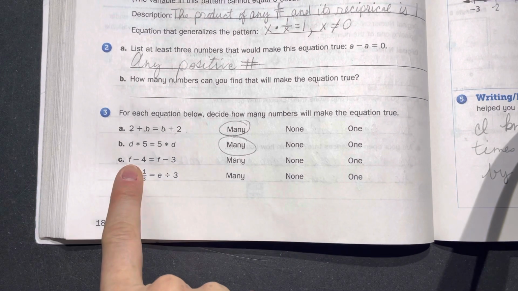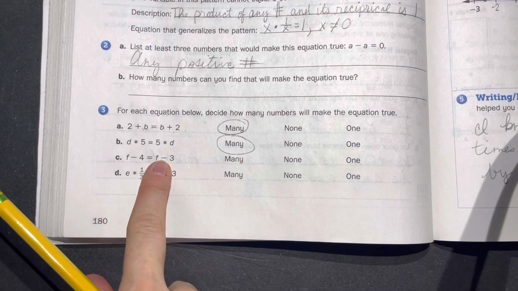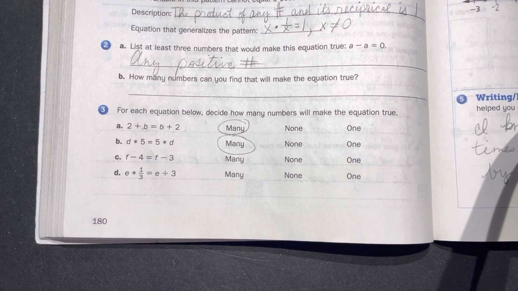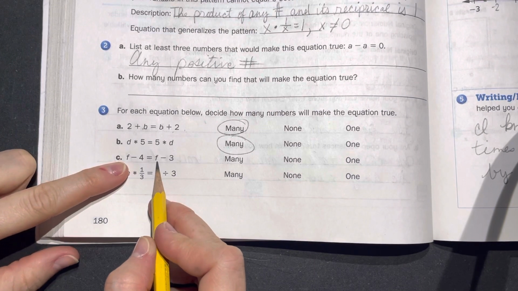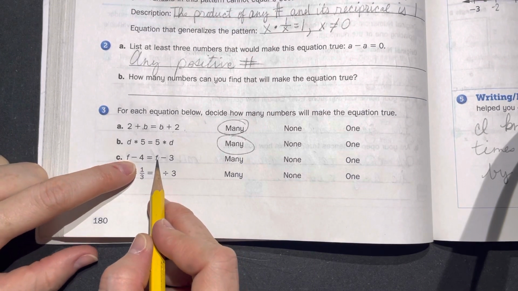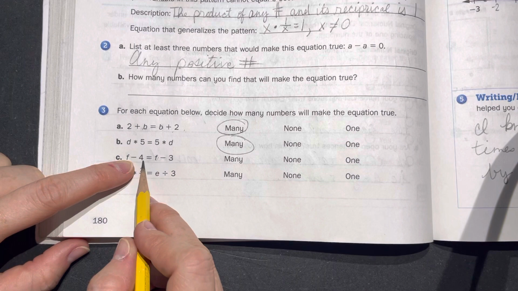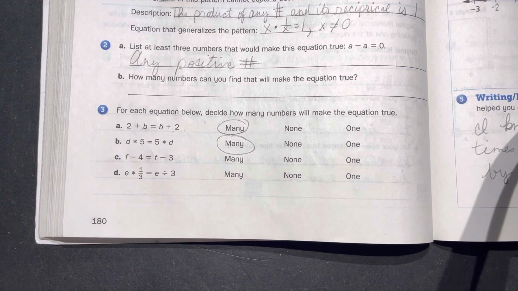Letter C, F minus 4 equals F minus 3. Is that going to be lots of different answers, no answers at all, or just one specific number that would fit in there? None. Is there any number that I could put in both of these places that I could minus 4 and minus 3 and still get the same answer?